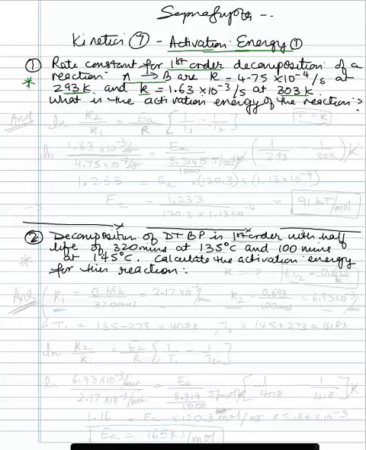In this case, you gotta be careful, because if you're not careful with your ones and twos, then you might get the wrong answer. So the equation for this one is the natural log of K2 over K1 equal to activation energy over R times 1 over T1 minus 1 over T2. That's your temperature change that's going on. And for these, you really need to be careful about your ones and your twos.